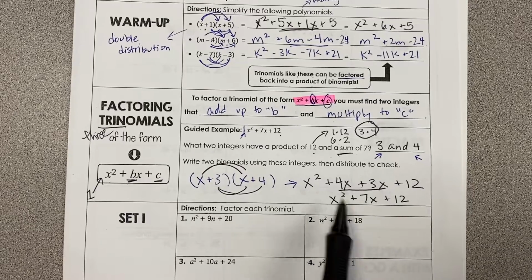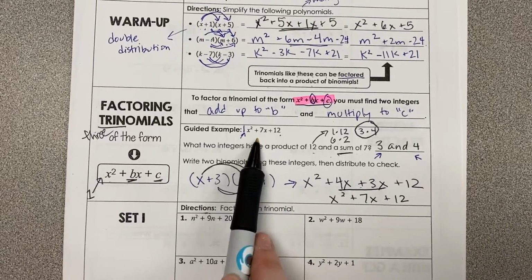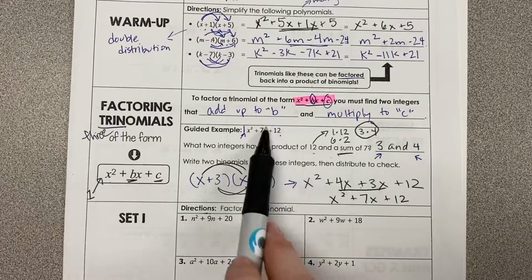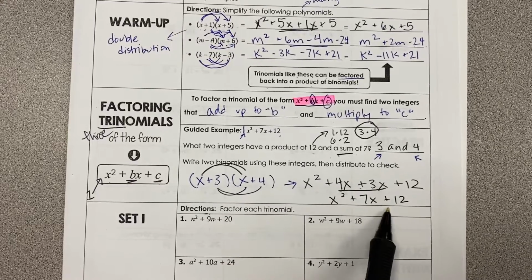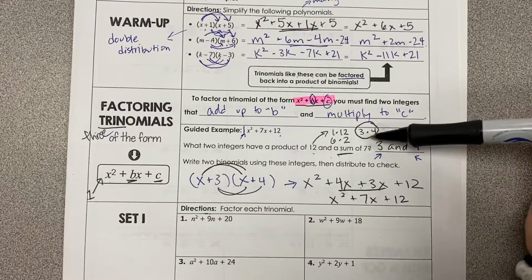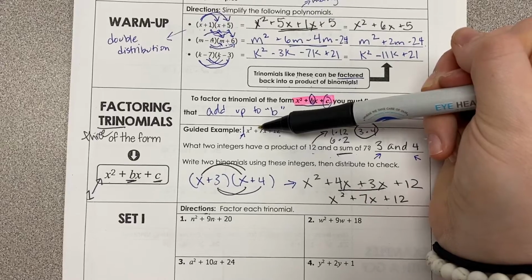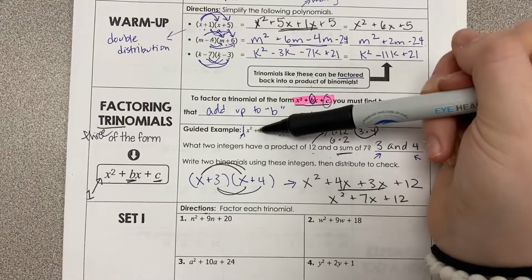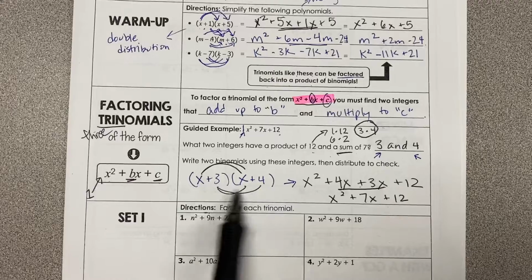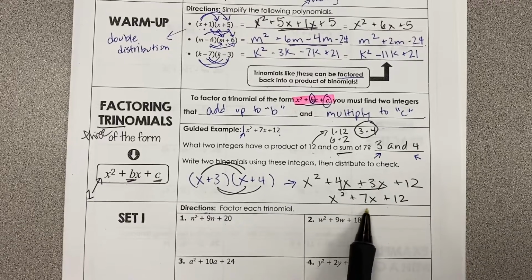And if I look back up to what my example was at the beginning, x squared plus 7x plus 12. Finding the factors, or two numbers that multiply to 12, add up to get 7. By writing them in this form, I can get back to my original trinomial.